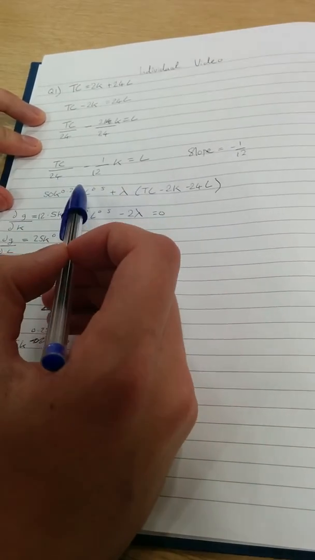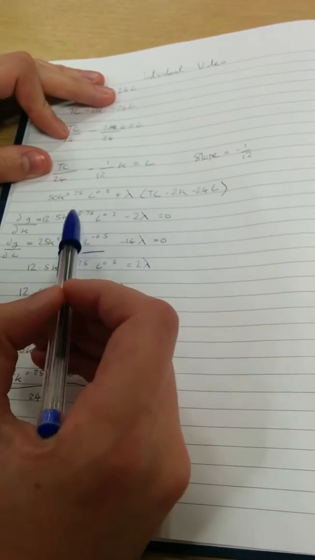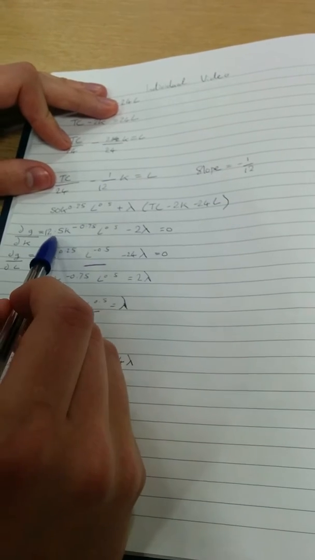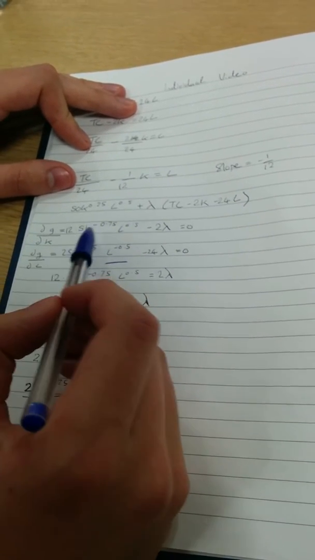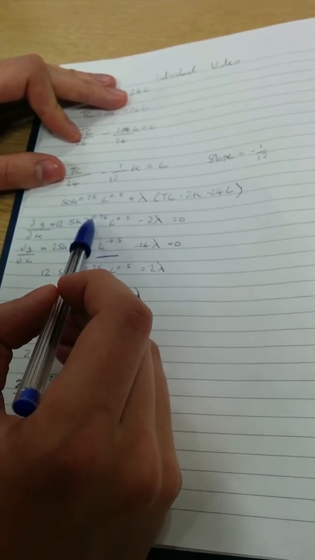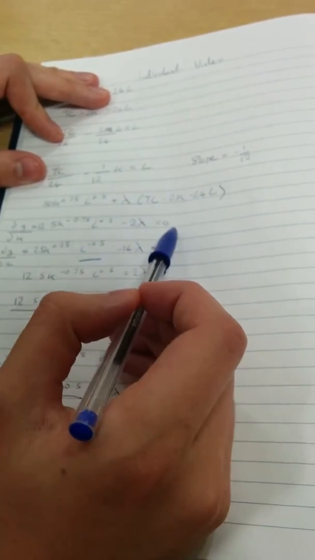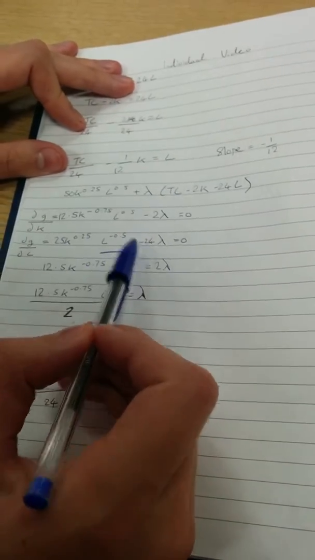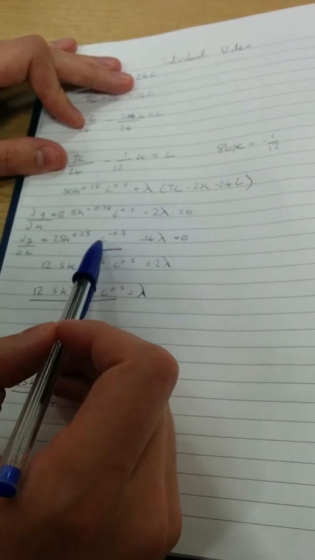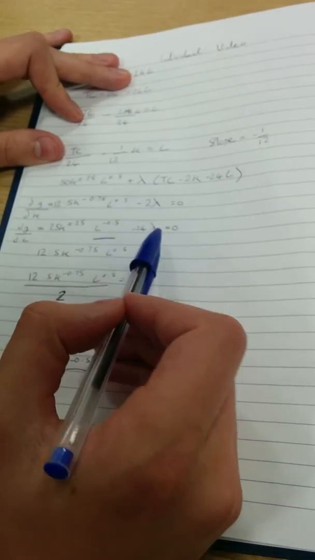So we insert the factors of Cobb-Douglas in there and the total cost into there. We then take out the factors that we need, which is K and L. So first we take K and we differentiate just the K factor, which leaves us with 12.5K to the power negative 0.75, and then minus 2 multiplier equals 0. And then we do the same for L, which leaves us with 25K to the power of 0.25, L to the power negative 0.5, minus 24 multiplier.